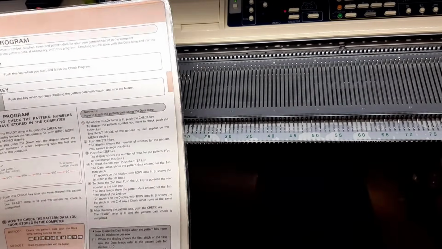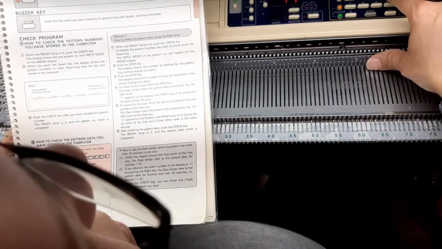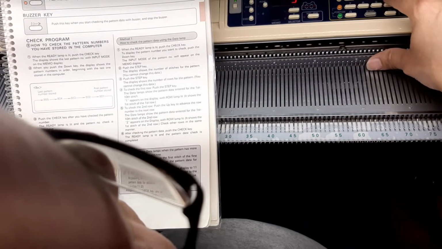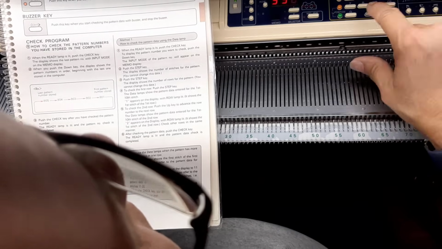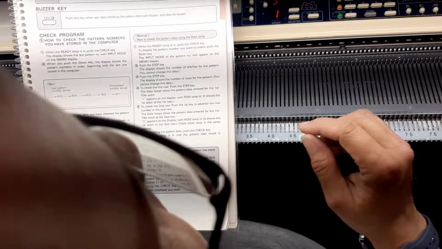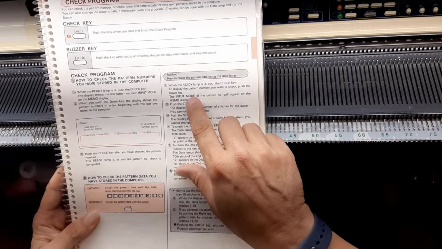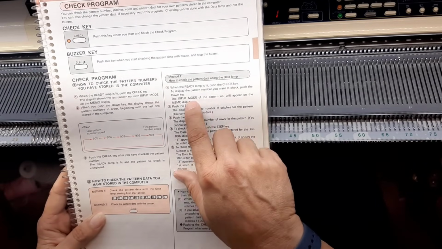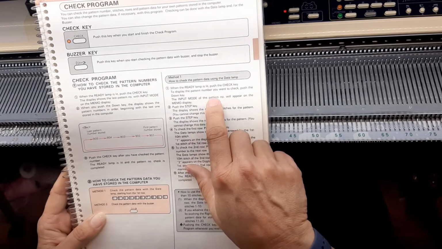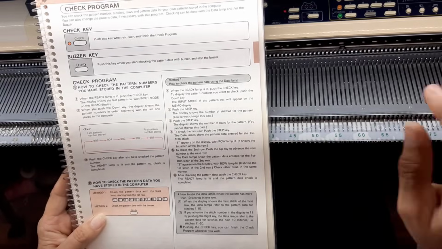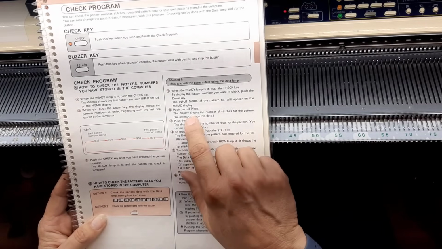I don't see anything lit. Oh, there's a whole bunch here. Okay. So let's check to see what's there. Push the down key. The input mode of the program will appear on the Memo display.